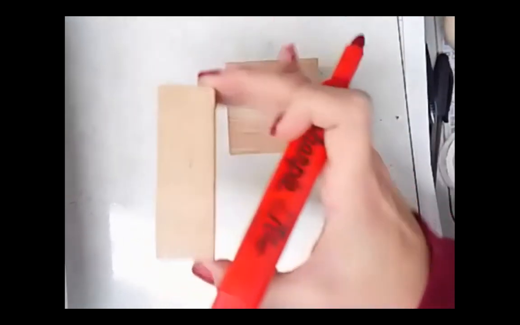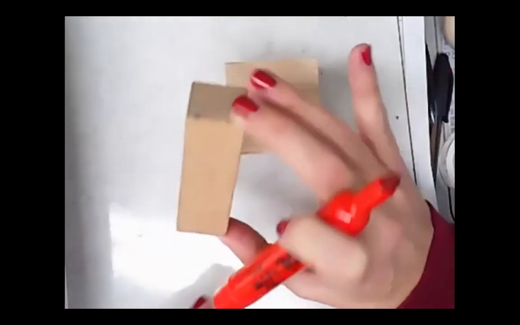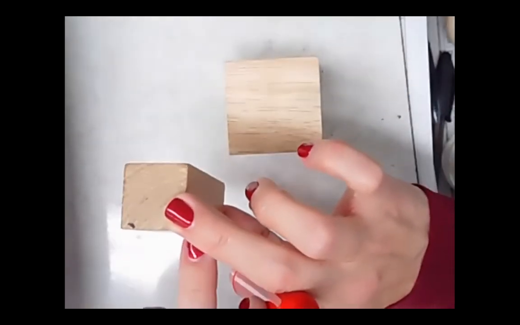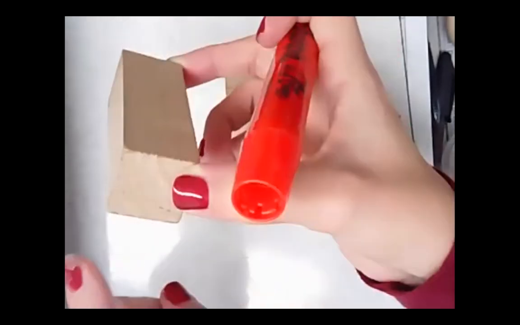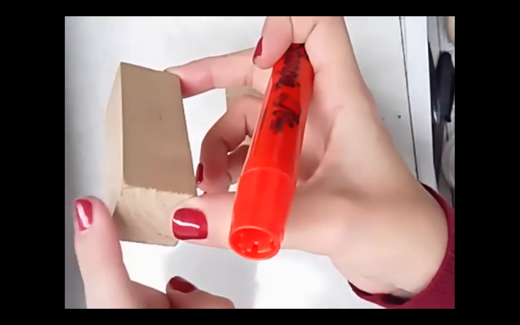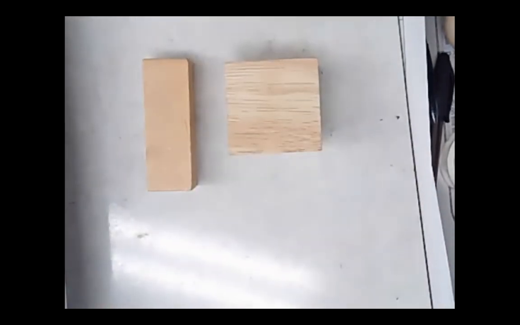What about the rectangular prism? 1, 2, 3, 4, 5, 6, 7, 8. So they both have 8 vertices. They share a lot in common. But what else do you notice about them?